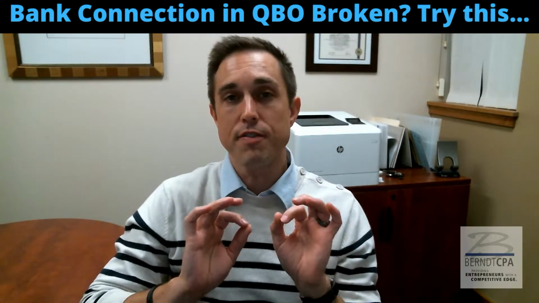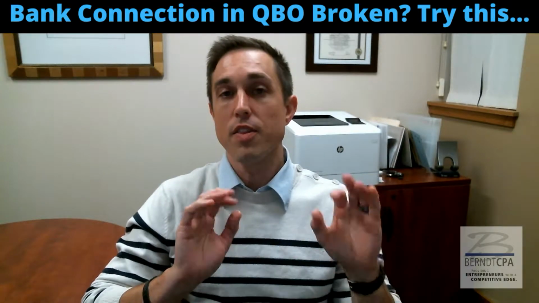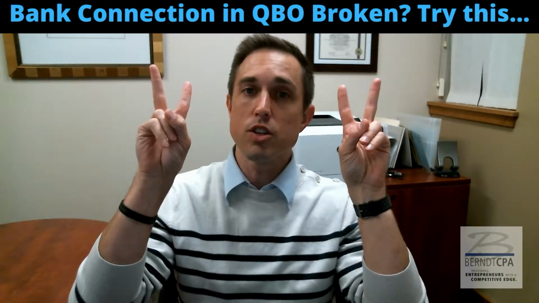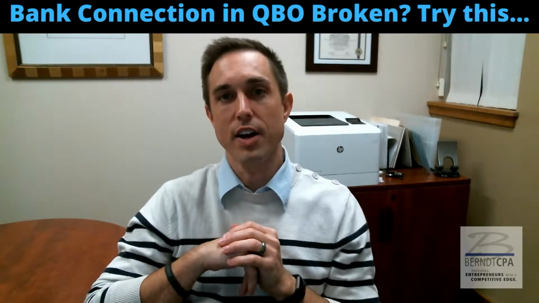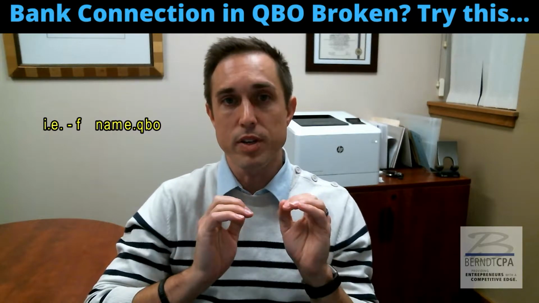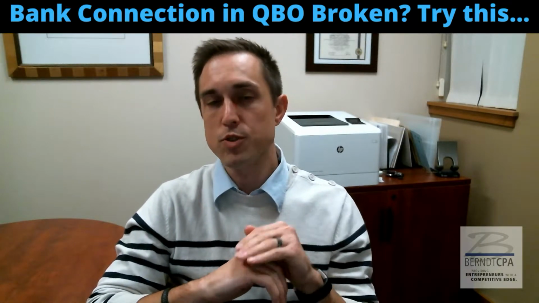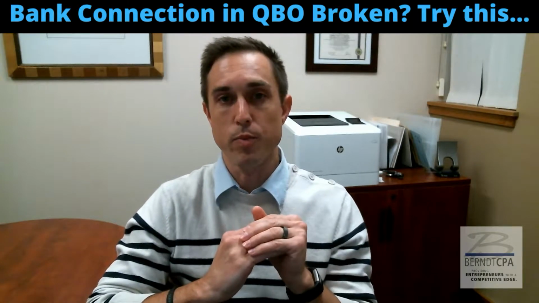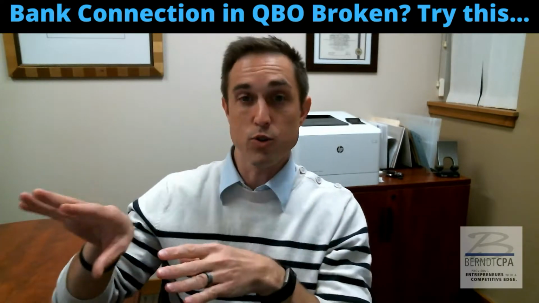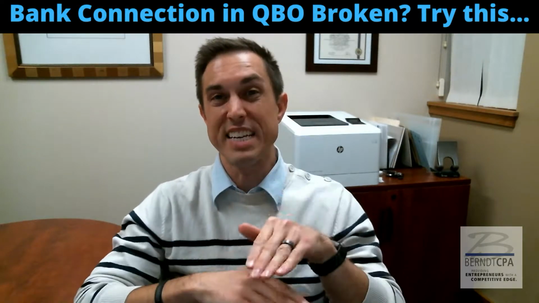So there's a number of file types that will work in order to upload to QBO. The best one to use, and the one I would recommend, is if your bank or credit card has a QBO or QuickBooks file type. It's going to be a .qbo at the end of the file name. The other file types will work, but you have to map those manually in QuickBooks during the importing process. In other words, with .qbo, you upload it, it goes where it's supposed to in QuickBooks. With the other file types, you have to tell QuickBooks how to read the file.